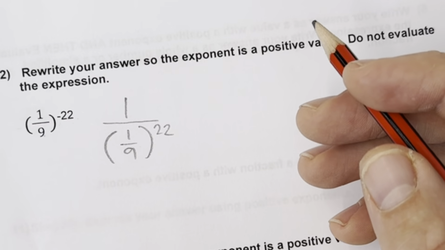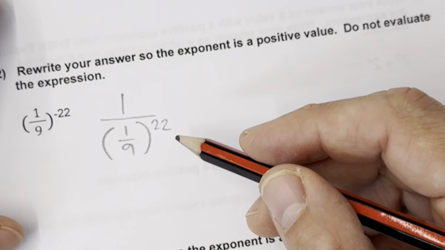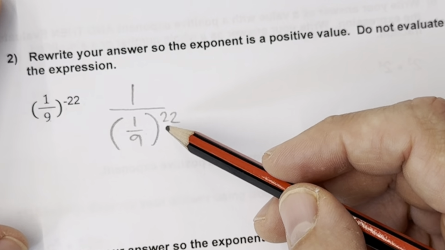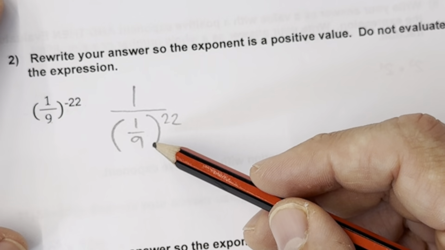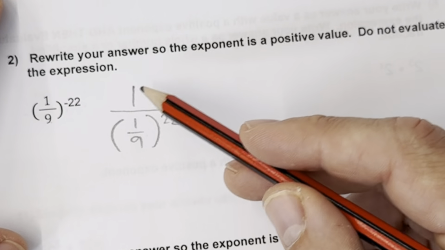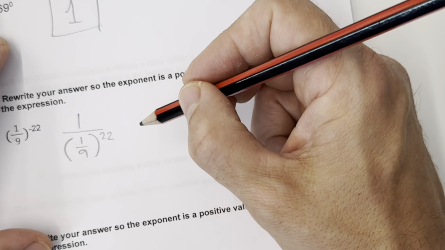Okay, so anywho, that base now is a fraction, which is not something we typically do, but there is something really interesting here that we can do. We could look at this whole thing and say, is this not the same as saying 1 divided by 1/9 to the 22nd, right?